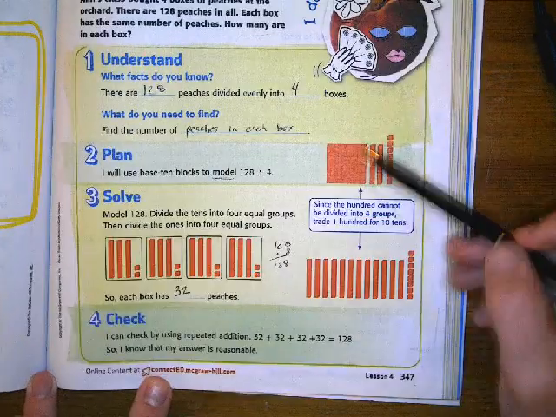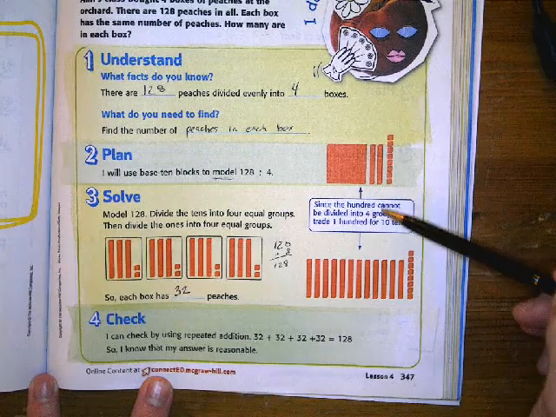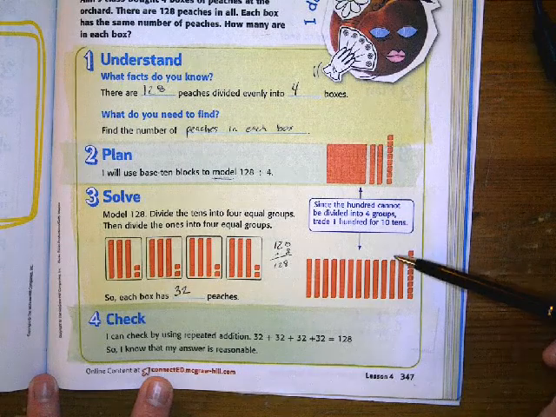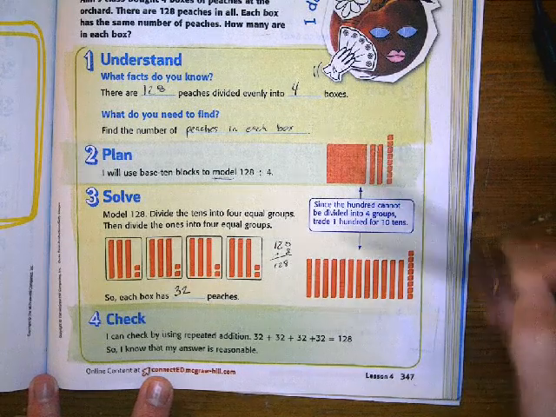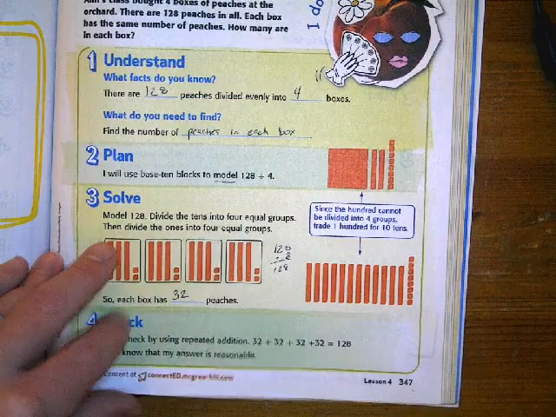Now, I'm going to make note right here. It says, since the 100 cannot be divided into 4 groups, they traded 100 for 10 tens right there. They took the 100 apart. So that's how they got their 12 tens. Let's go look at the example on the next page.